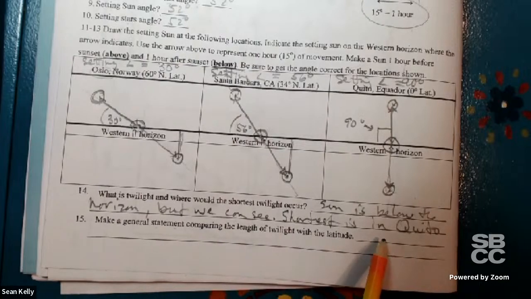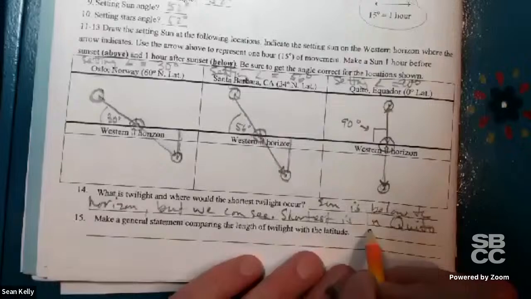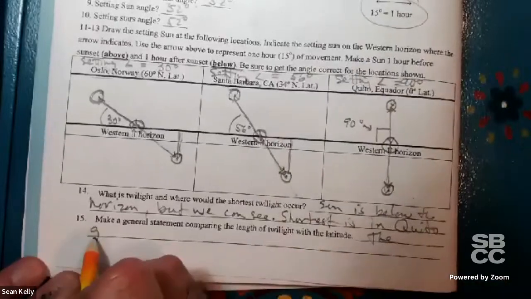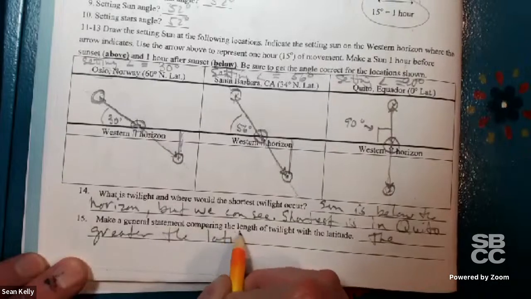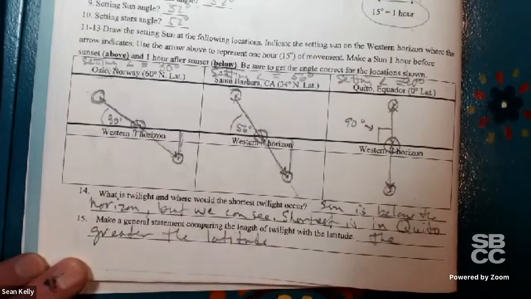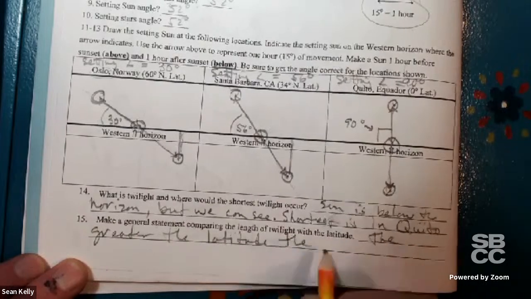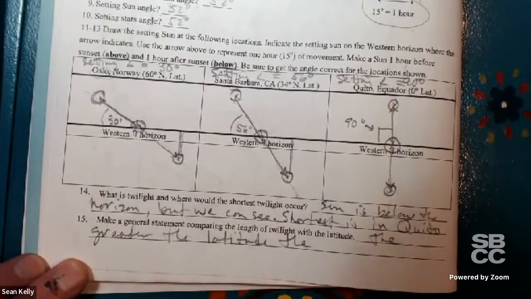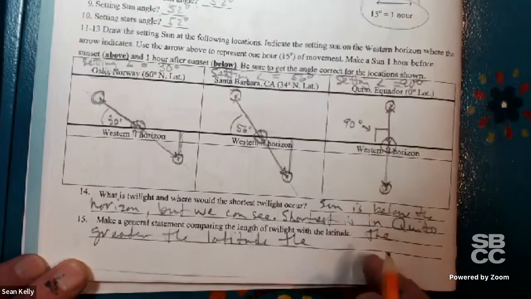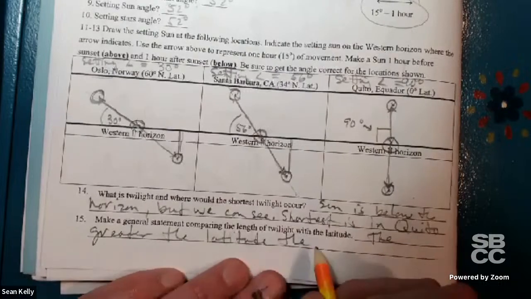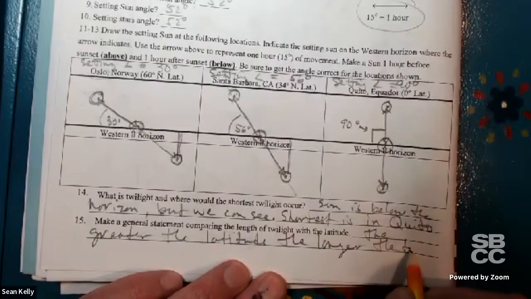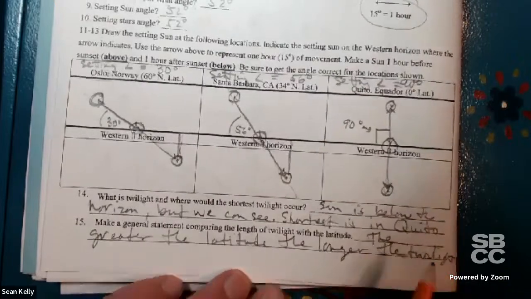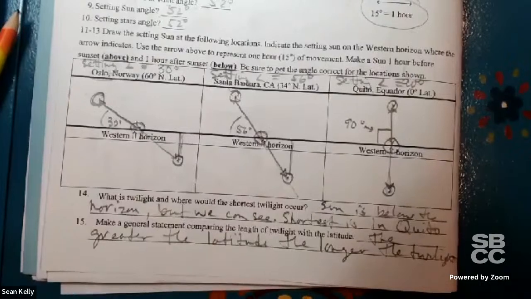So down here, it says make a general statement comparing the length of twilight with the latitude. We could start off with this. The greater the latitude, and how would you complete it? The greater the latitude, the longer or shorter? So the answer Kai gave me: yes, the longer the twilight. Okay, the longer the twilight will be.